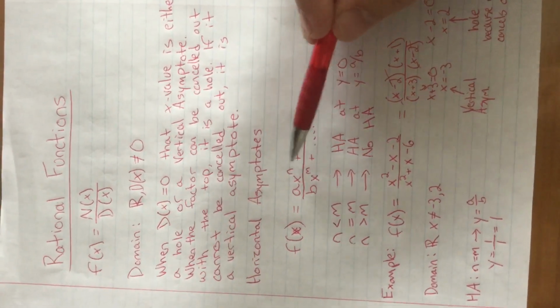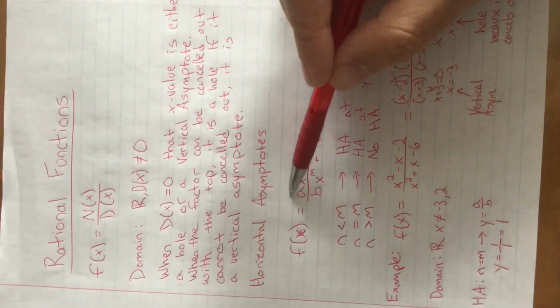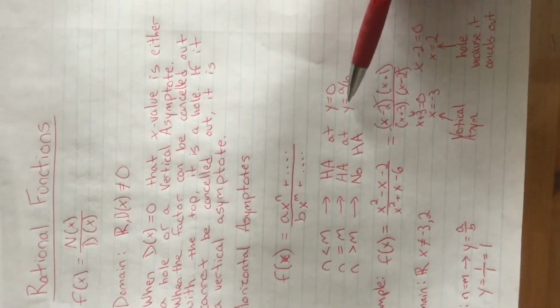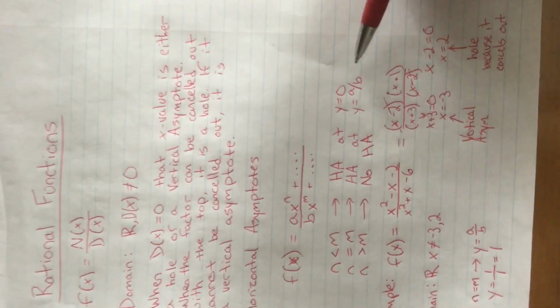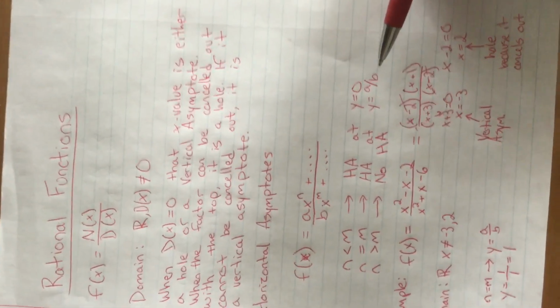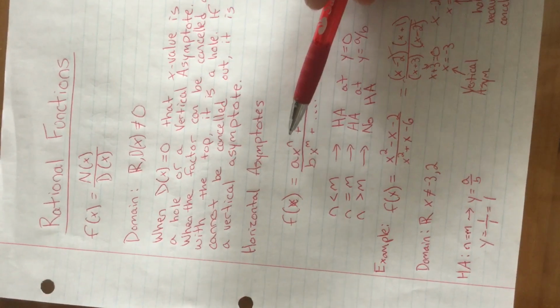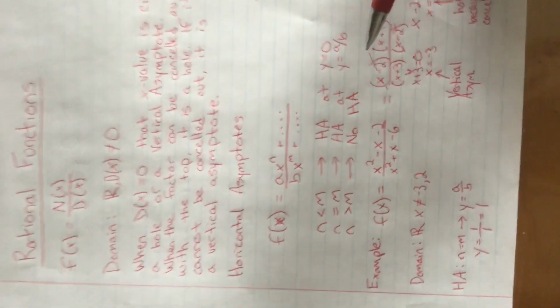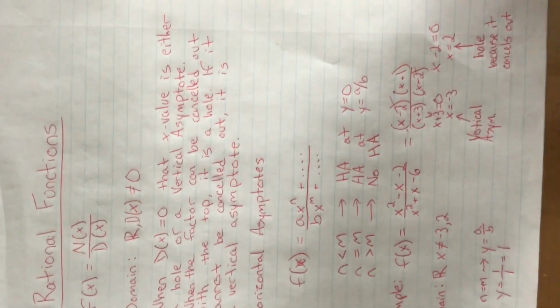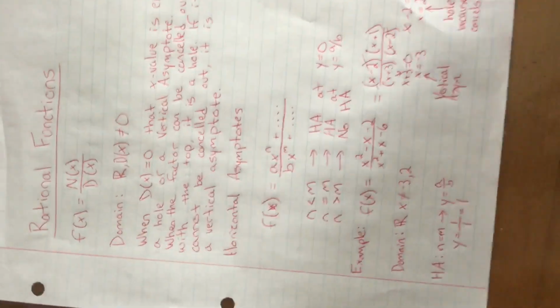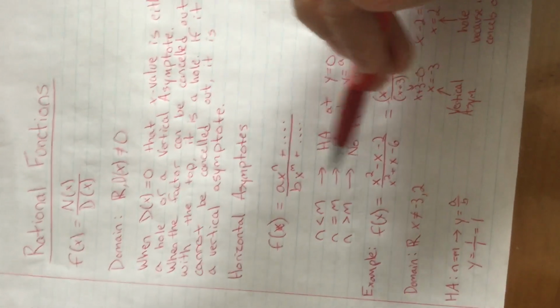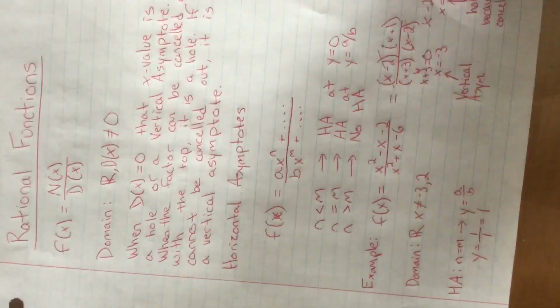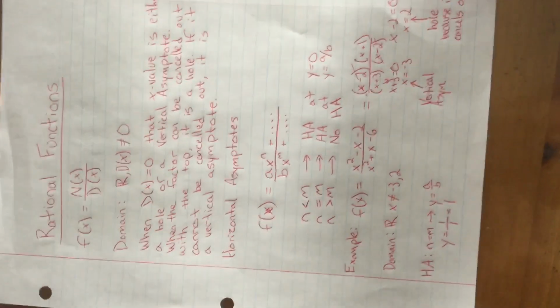When the degree on the top and bottom are the same, we look at the coefficients out in front and we have it at y equals a over b, the two coefficients out front. And whenever n is greater than m, so the degree is greater on the top than the bottom, there is going to be no horizontal asymptote. It always follows these three rules, so we need to know them. I did an example for you.